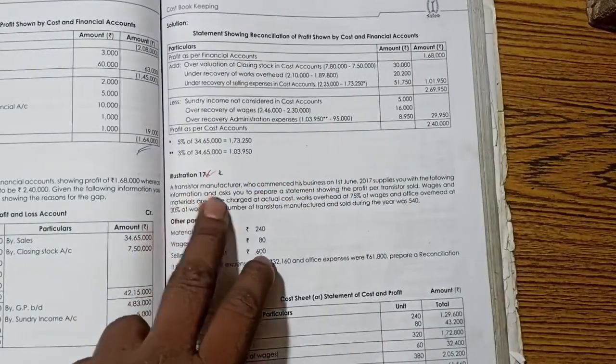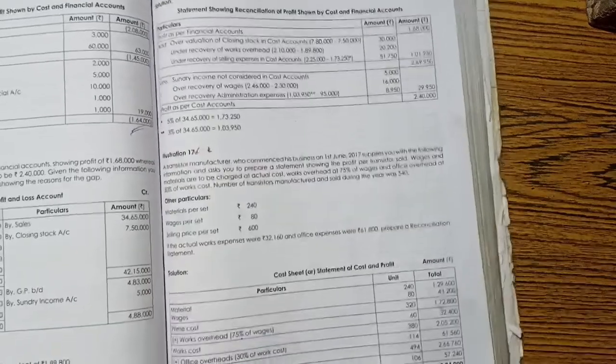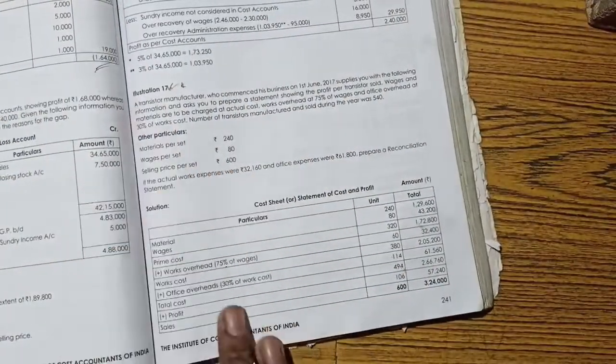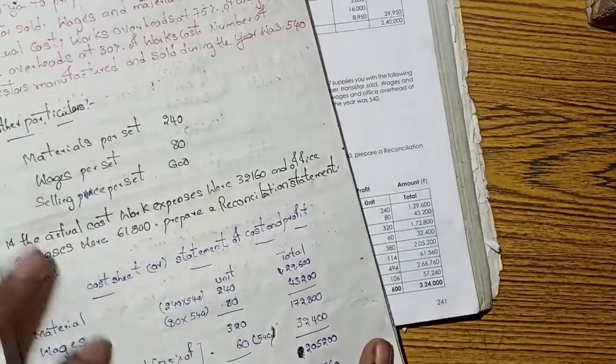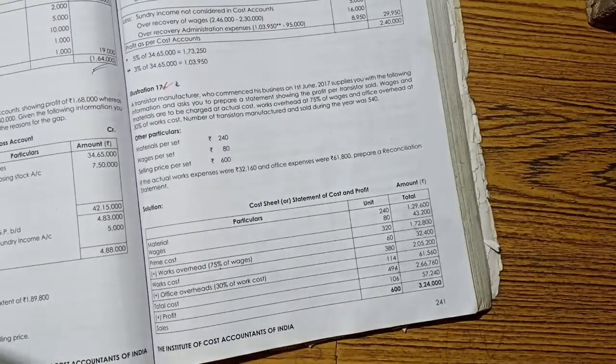So a transistor manufacturer who commenced his business on 1st June 2017, supplies you the following information. So this is given here. So we see this is the problem illustration 17 for the examination for postal test paper question given. This is the fourth B.